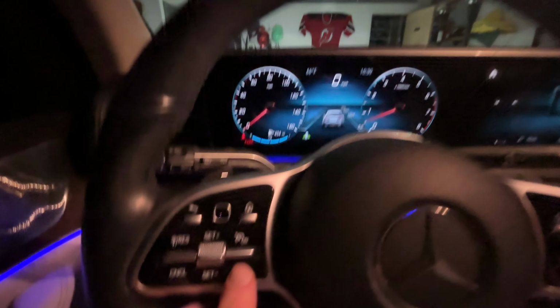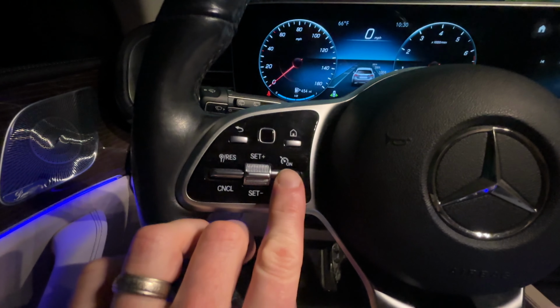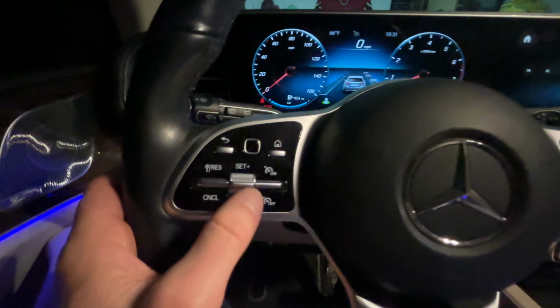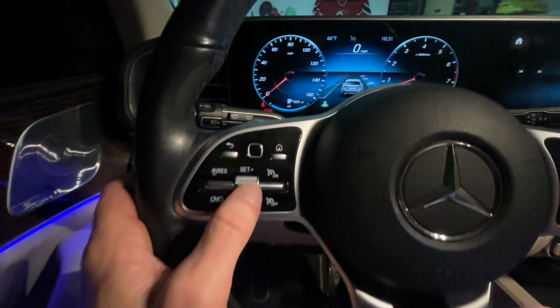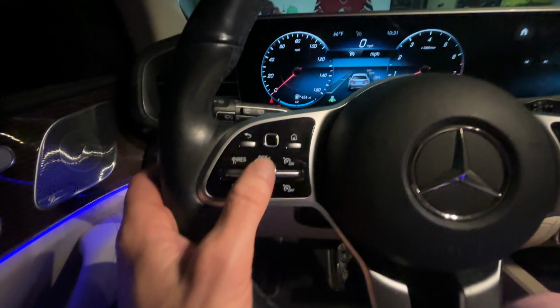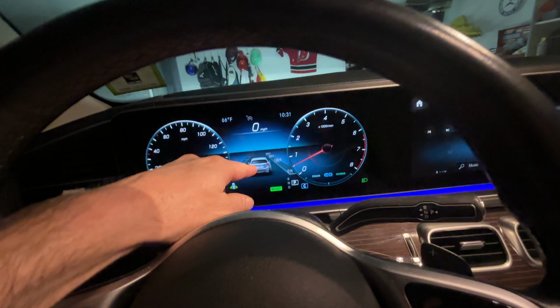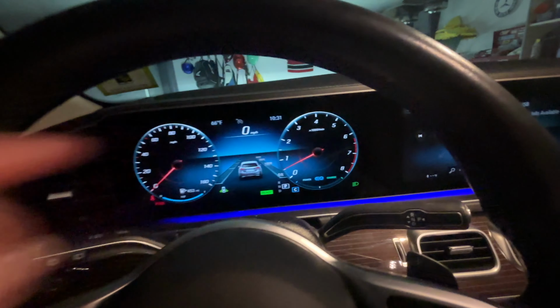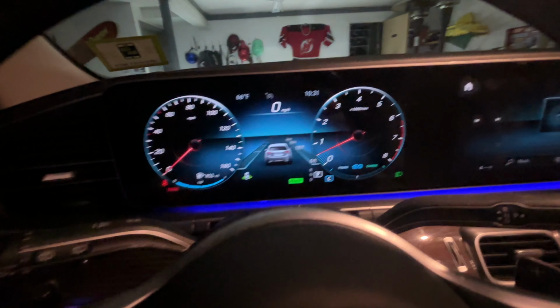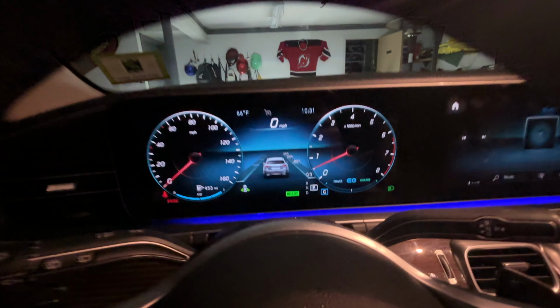So make sure you're in cruise control. So you want to turn the cruise control on like this, and you can set the speed using these buttons here. It'll let you set how far you want the car to be in front of you. And basically this is it. It's very easy to use.